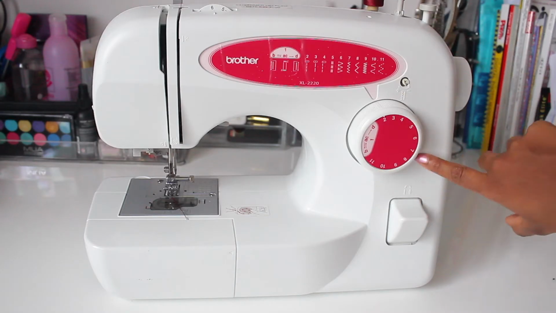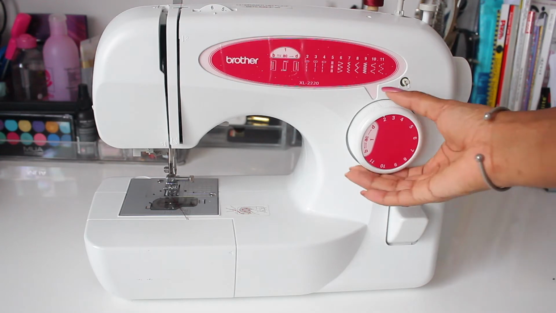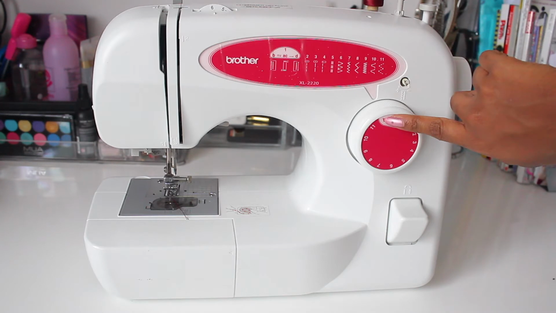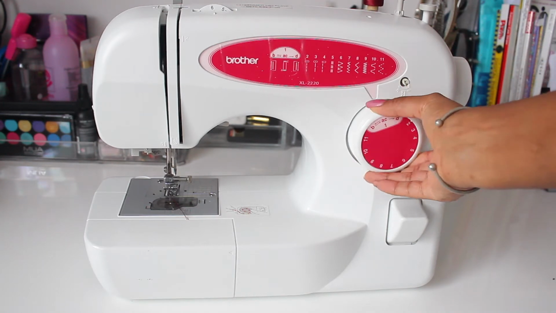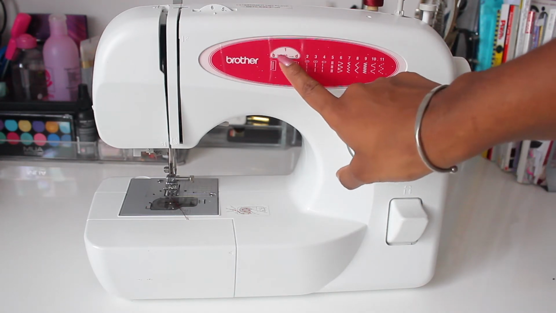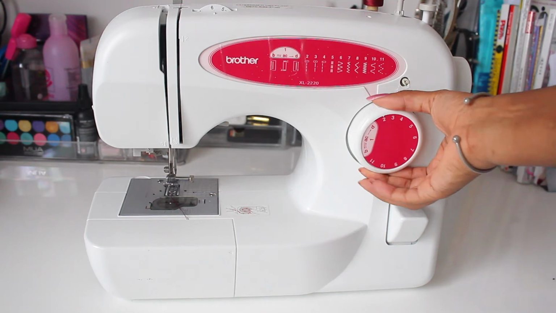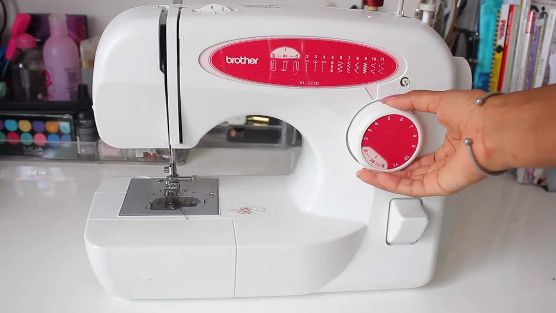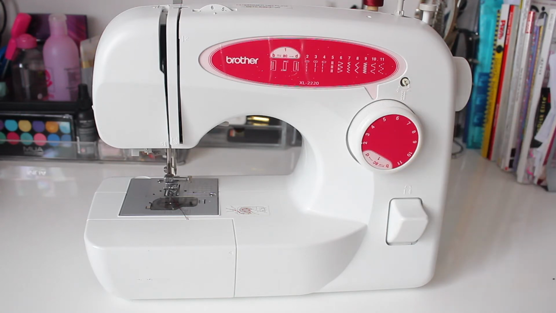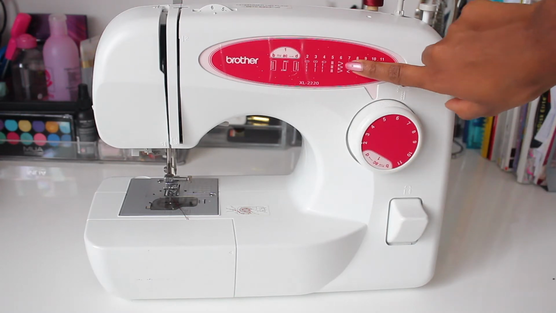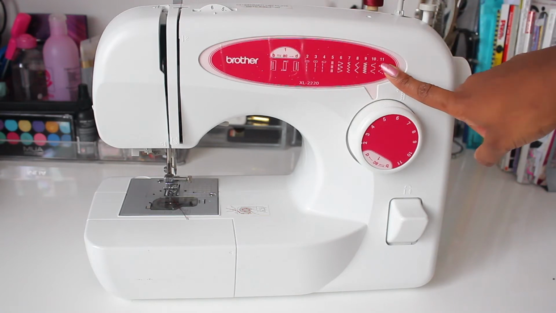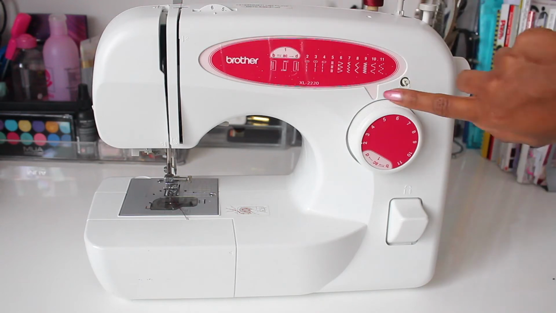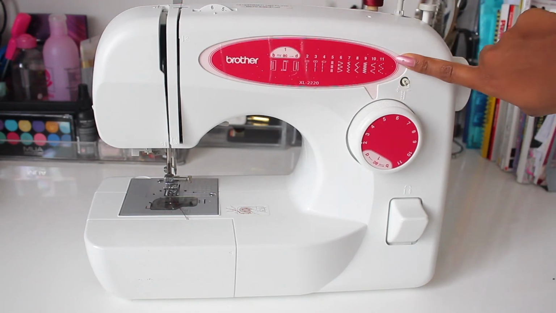And this is just the dial that controls all of my stitches, so whatever direction I move it in is the direction for where the stitch is going to go. They are all labelled from 1 to 11, so whichever number I put my dial on is the number that my stitch is going to be on my sewing machine. Your stitching options will vary from sewing machine to sewing machine. Some of them will all be down the side of it, some of them will be along the top, but this is just where mine are situated.